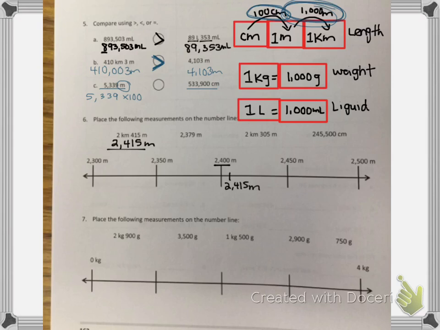Next, let's place 2,379 meters on the number line. I know that I have 2,350 meters here, so I know 2,379 is a bit larger. So I'm going to place it right here. And I know it's a bit larger because in the tens place I have 5, but in here I have a 7. So I know 7 is a bit larger because of the tens place.